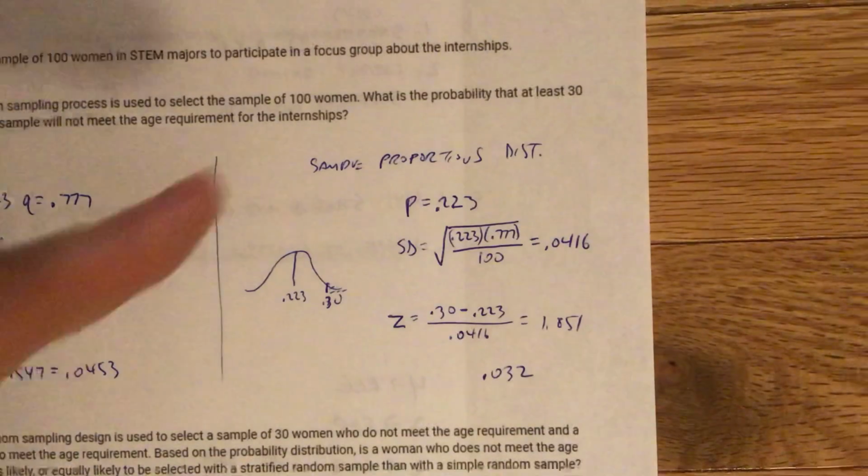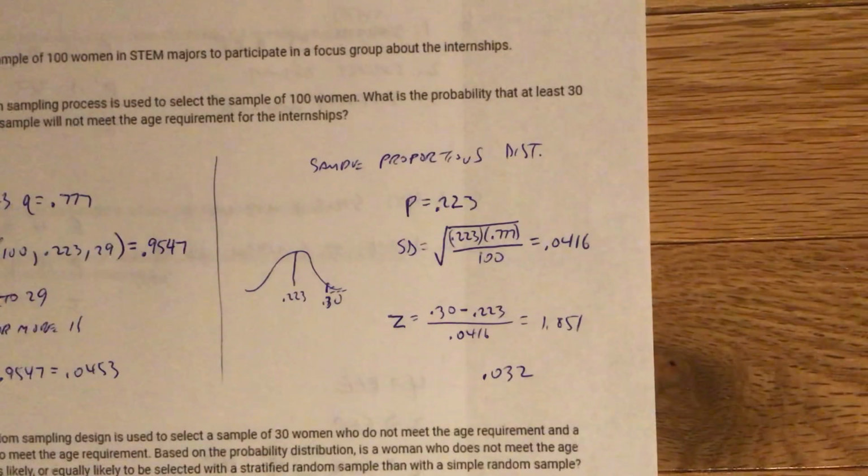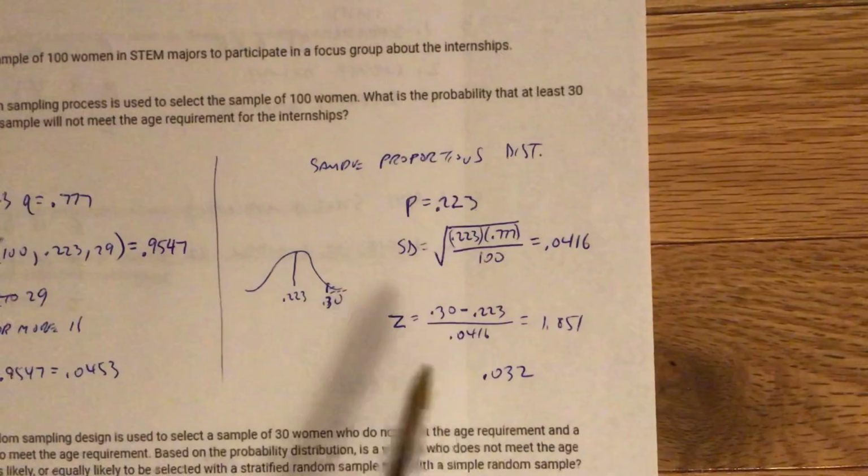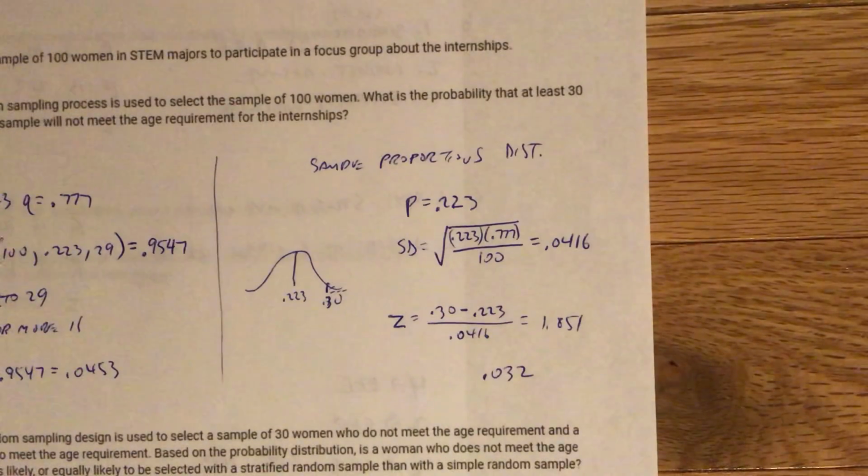So this was the way I thought to do it, but you could also do it with the binomial distribution, because the binomial is actually a little more exact, but this thing is a little easier, a little more powerful. All right, so those are the two solutions to that. That one was pretty mathy compared to some of these other questions.